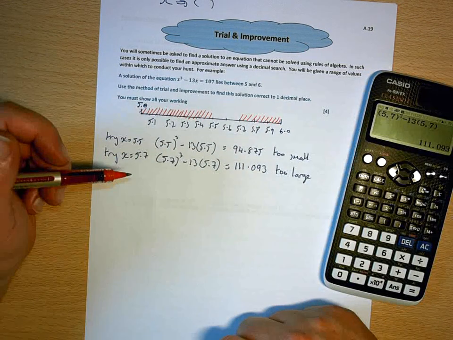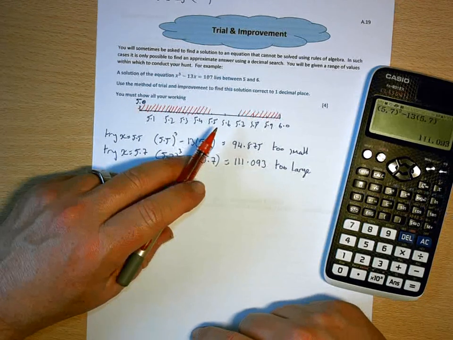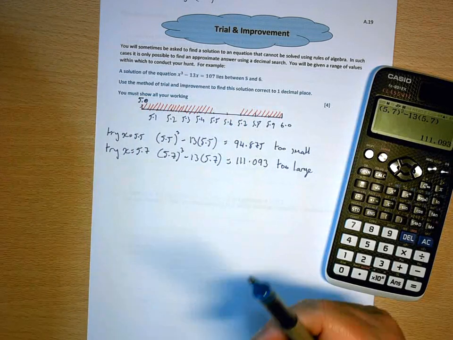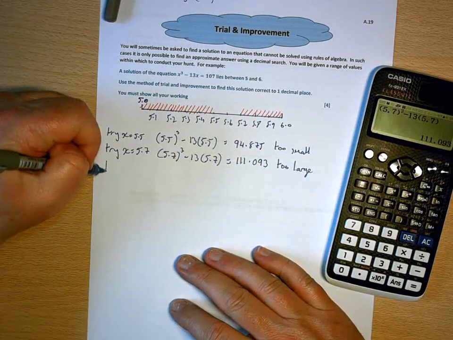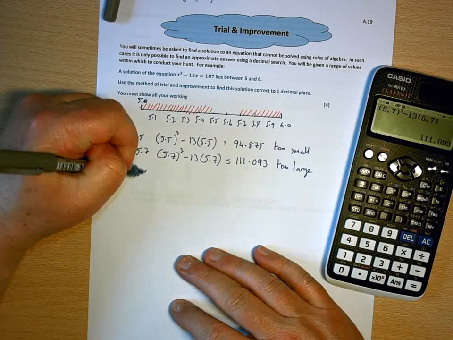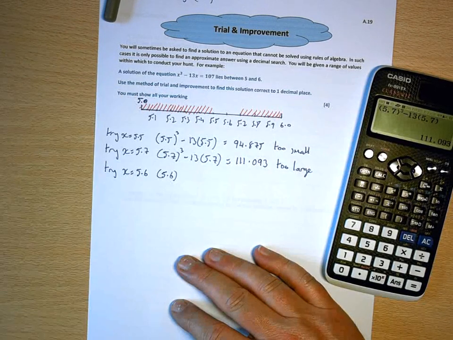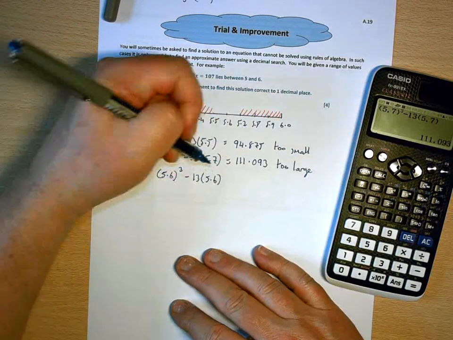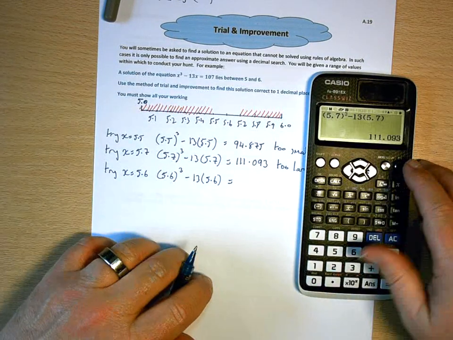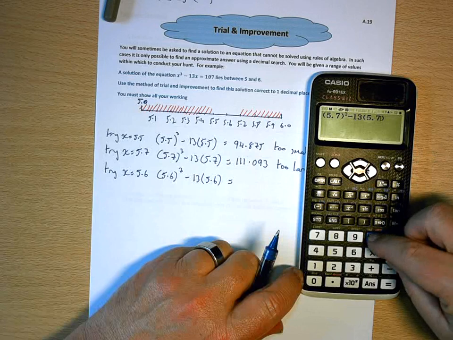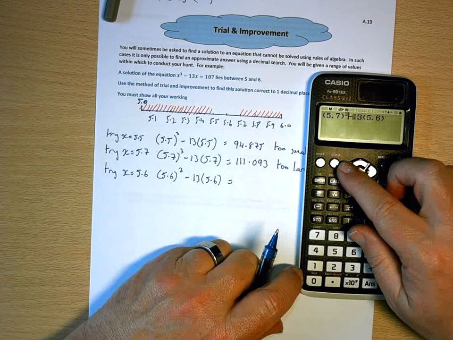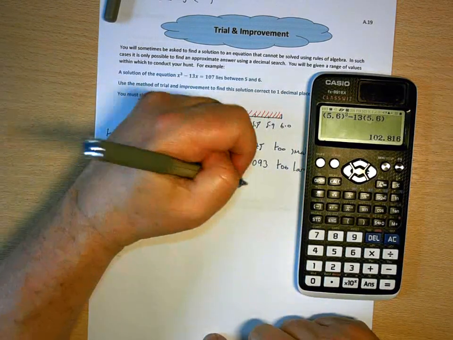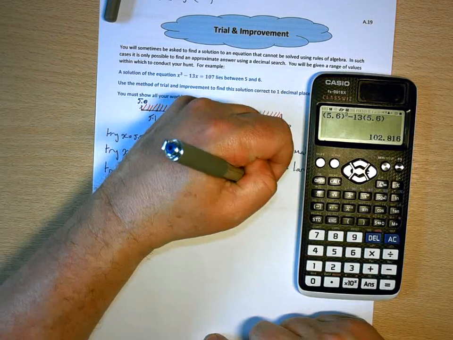I keep going now until I've got my answer between two consecutive one decimal place numbers. I haven't at the moment, because there are still two numbers in between. So I'm going to try 5.6 next. 5.6 cubed minus 13 times 5.6 equals. Back on my calculator, back up and change that to a 6 and that to a 6, and that's 102.816, which is too small.